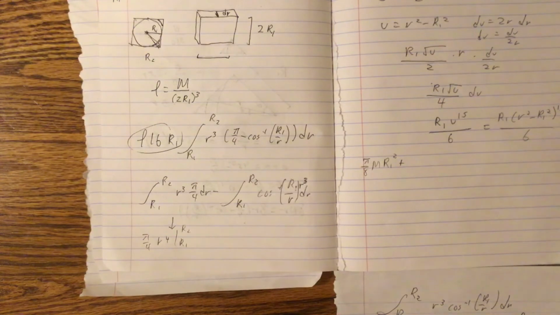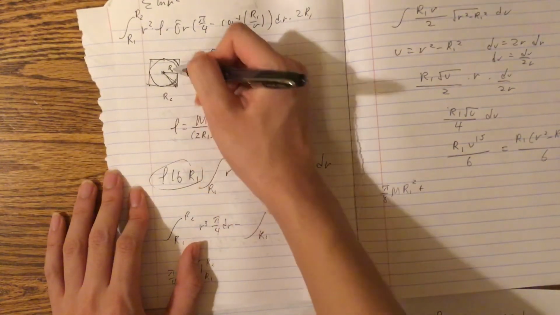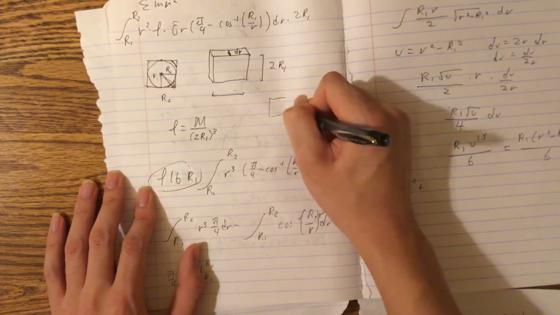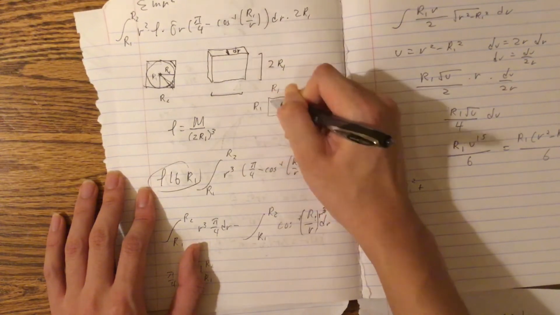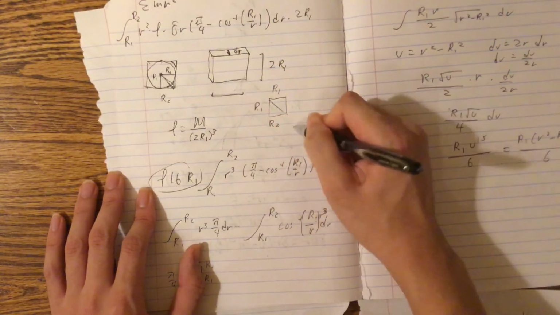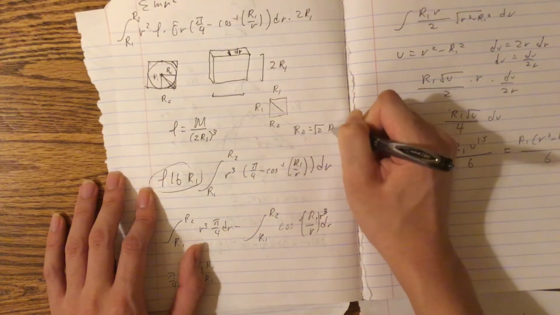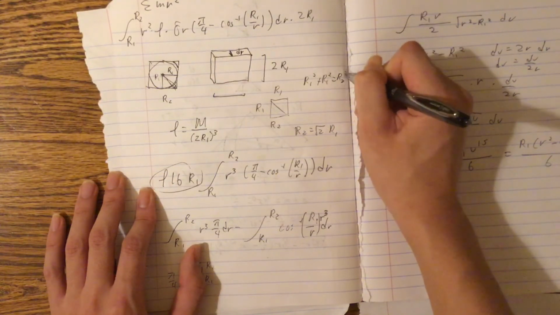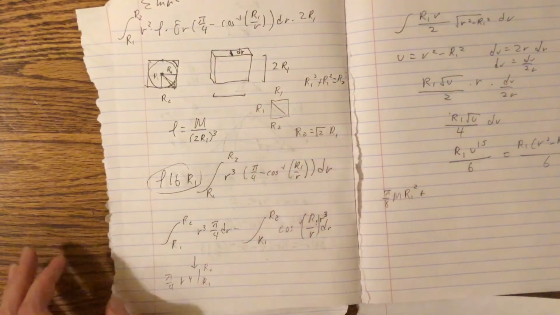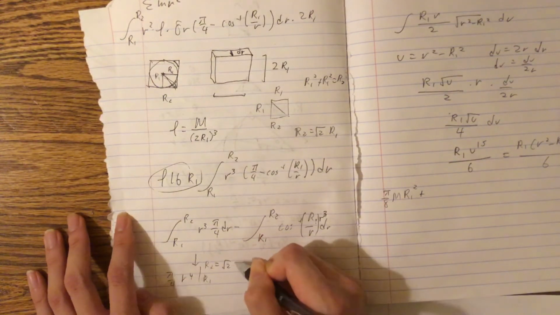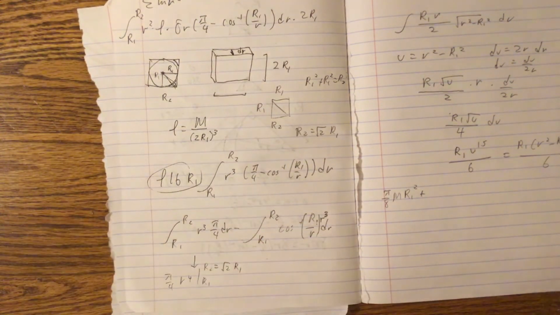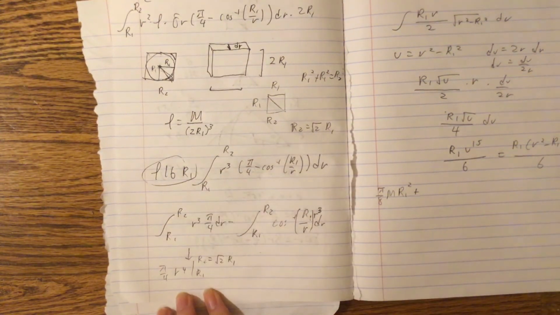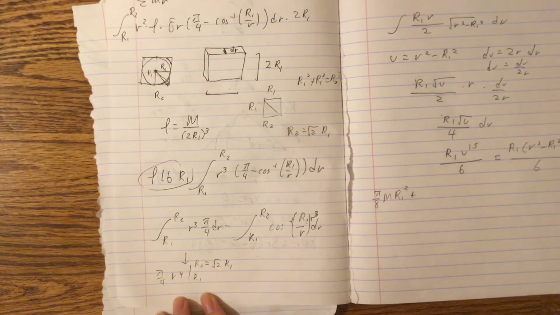Oh, before we get into anything, let's look at this. We need to find a relation between r1 and r2. r1, and r2 is this diagonal here, right? Then you can easily see that r2 equals root 2 r1 according to the Pythagorean theorem. All right, so r2 equals root 2 r1. Oh yeah, and we need to remember what this is. Oh, this is where the math becomes really ugly. Let me think for a while.